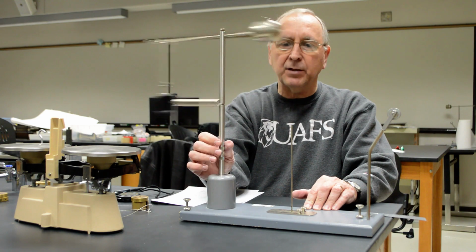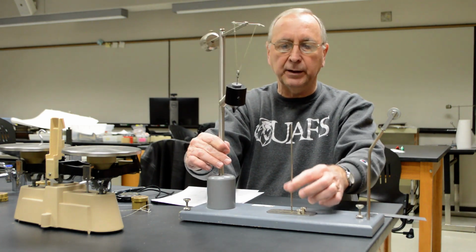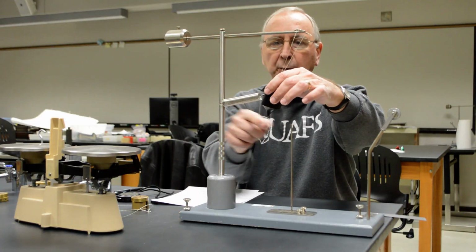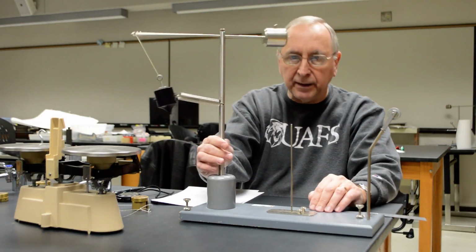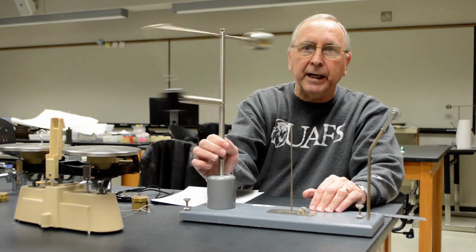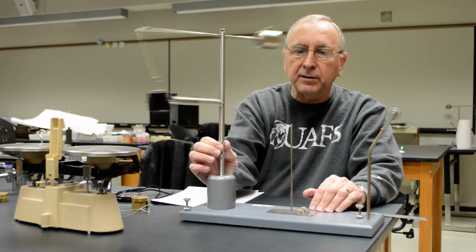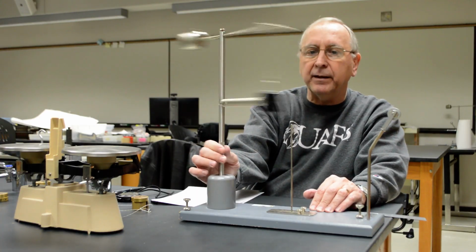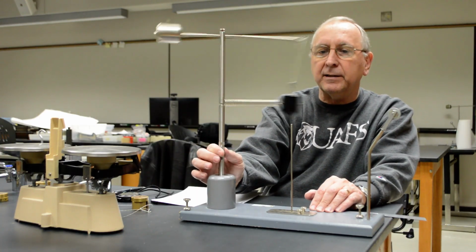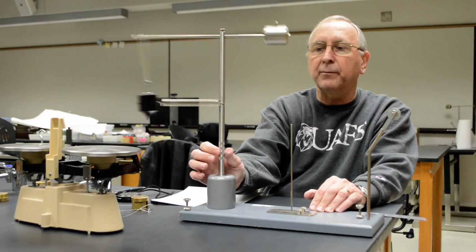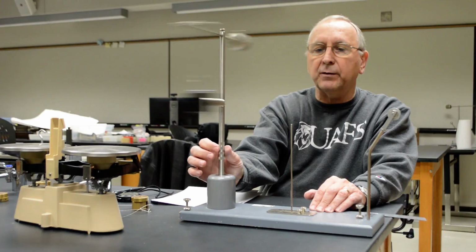Now we can easily measure the radius of the circle. There's a pointer here, and at the bottom of the bob it comes to a point, and so as I rotate this, I keep the bob lined up with the pointer, and that way I can measure the radius of the circle. So with a little bit of practice, you can rotate it so that it stays lined up with the pointer. Okay? So that's what we're going to do.